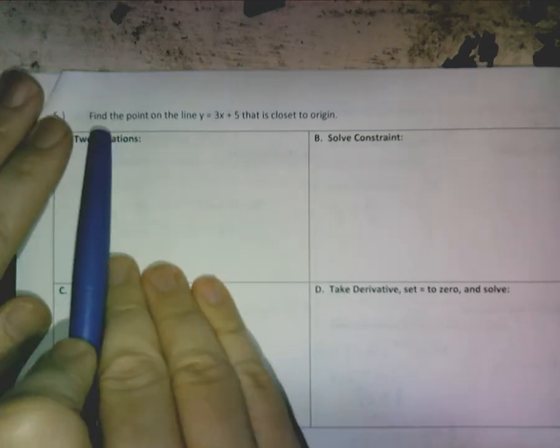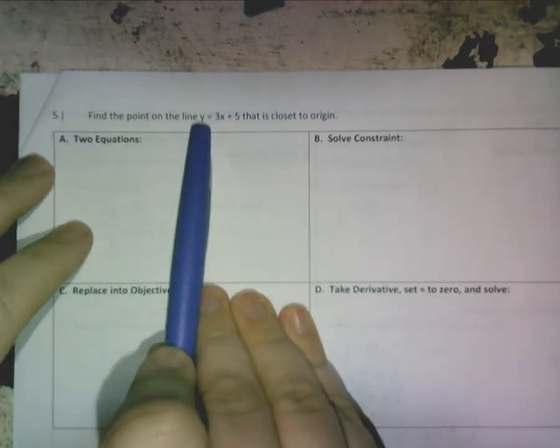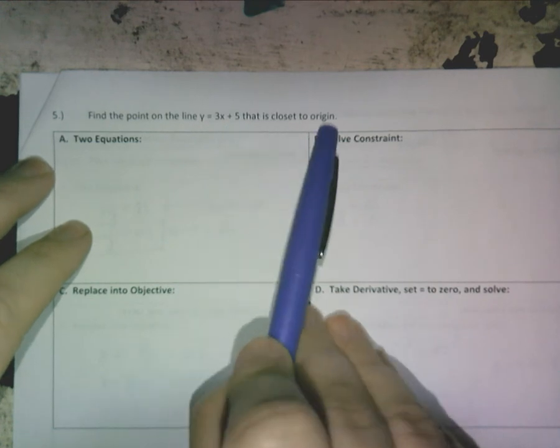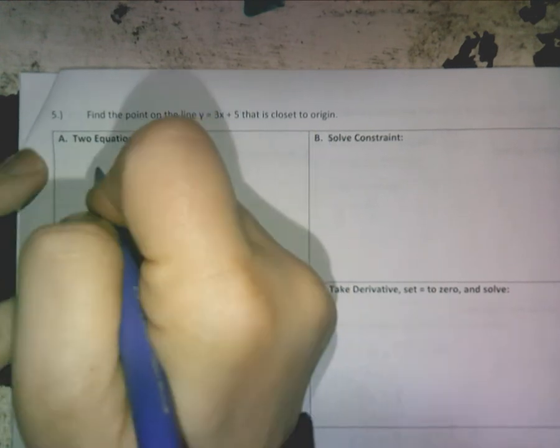So you are asked in question number 5 to find the point on the line y equals 3x plus 5 that is closest to the origin. So let me just give you a visual for this.